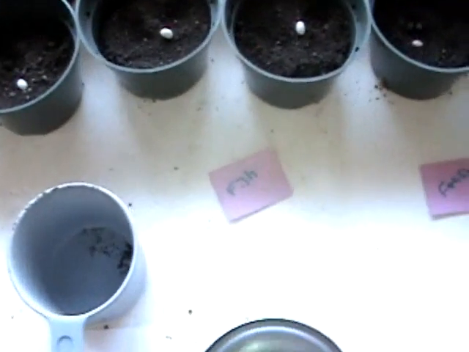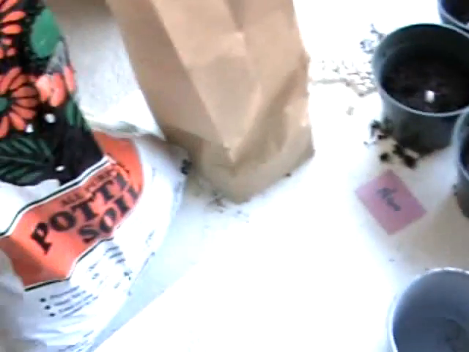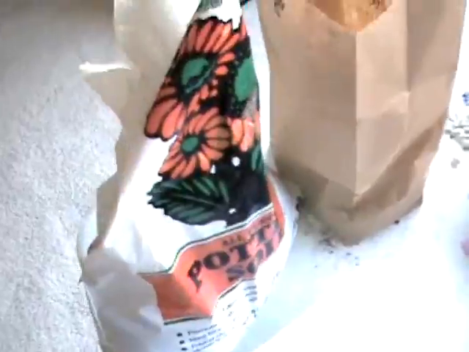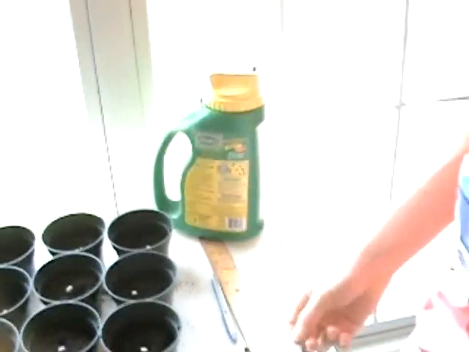Alright, and the potting soil is all-purpose potting soil right there. And this is all-purpose Scotch fertilizer over here for plants.